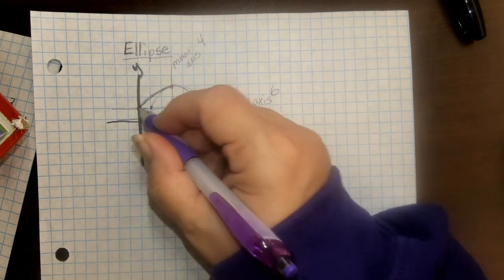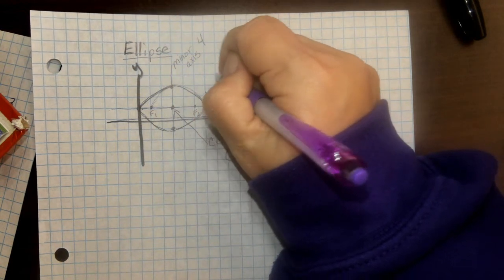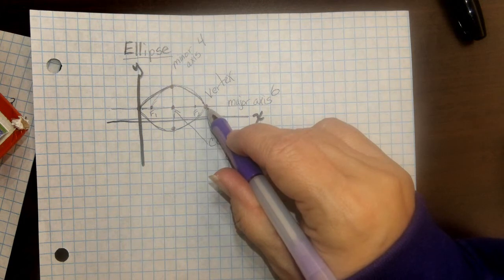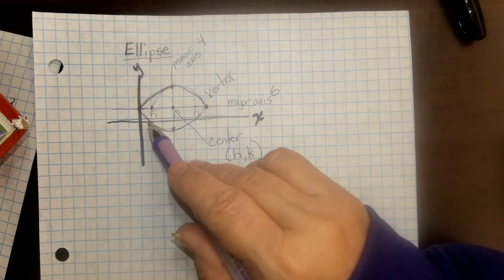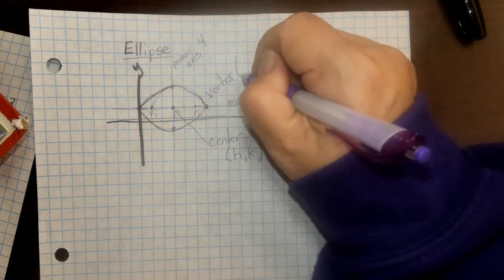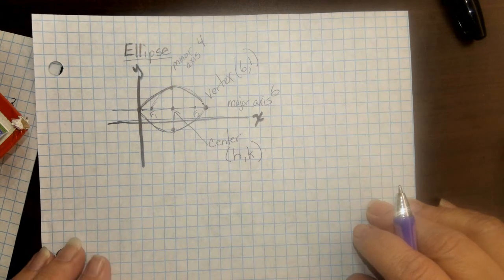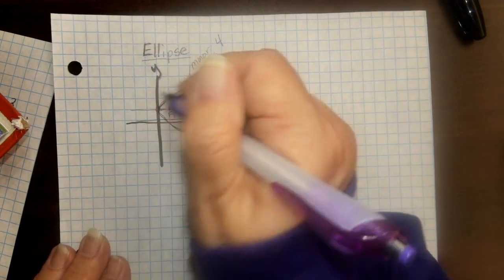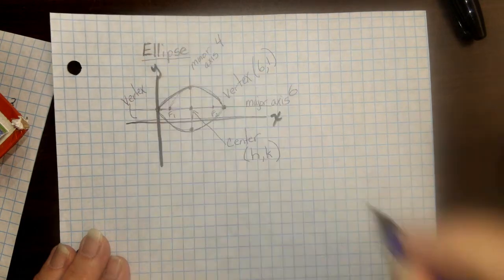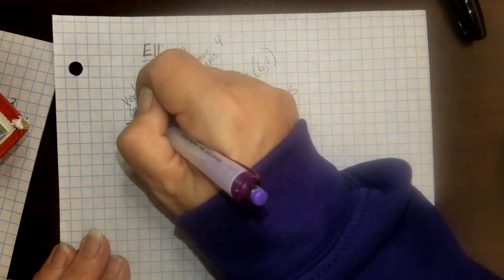The endpoints that are on the major axis, each one of those is called a vertex. So I have a vertex here. That vertex would be at 1, 2, 3, 4, 5, 6, 1. And then this endpoint over here is another vertex. And so that vertex would be at 0, 1.